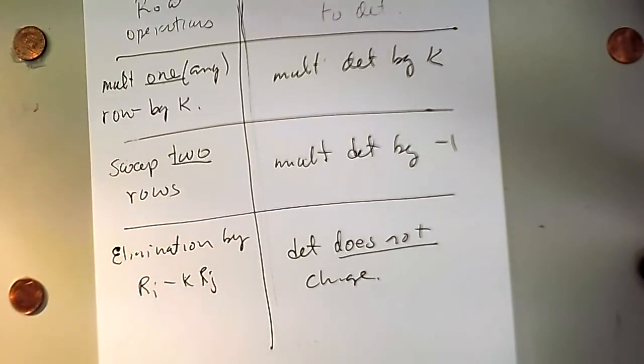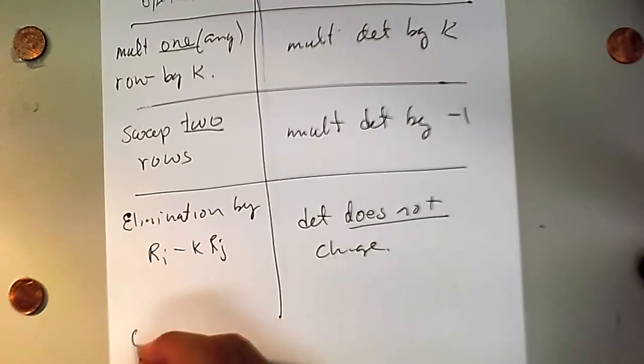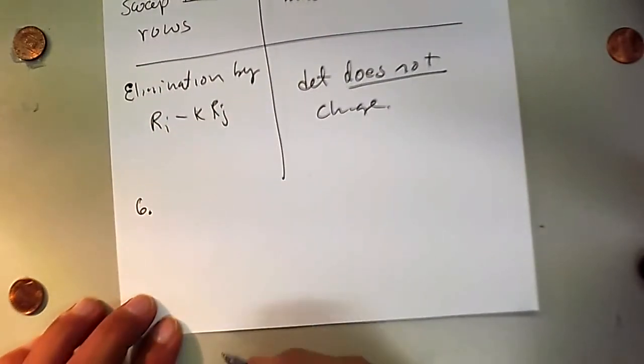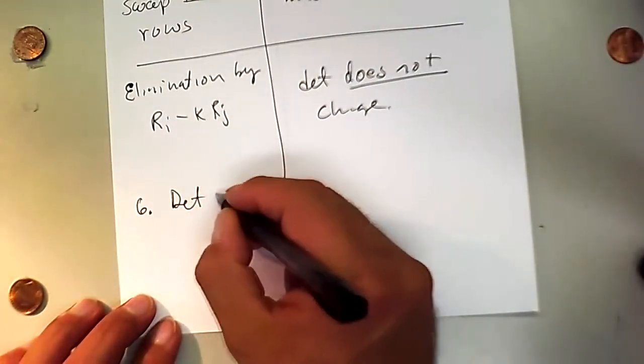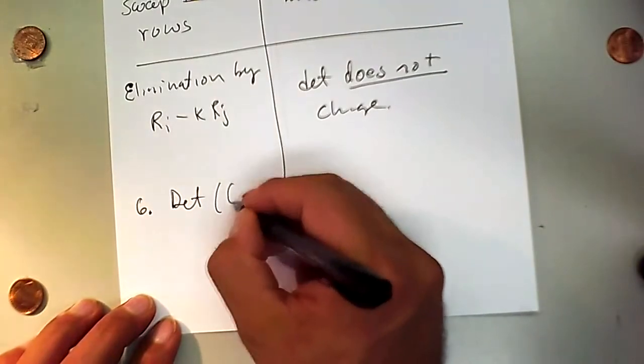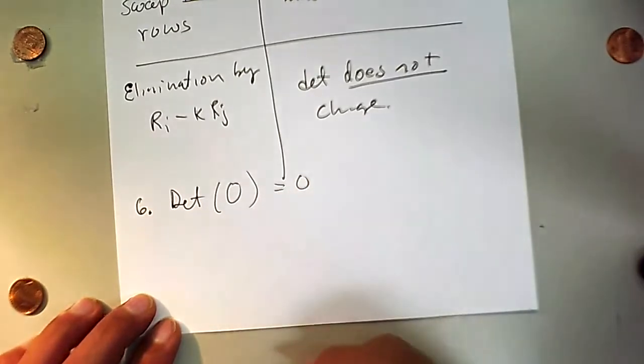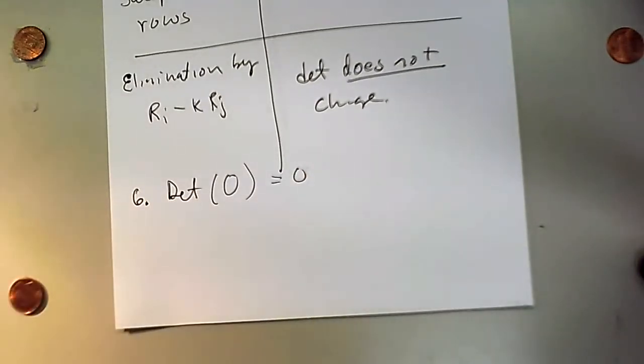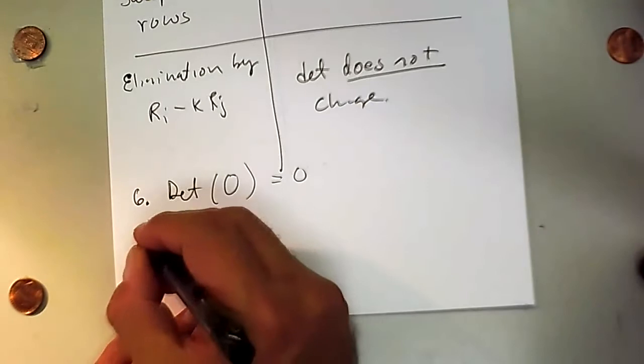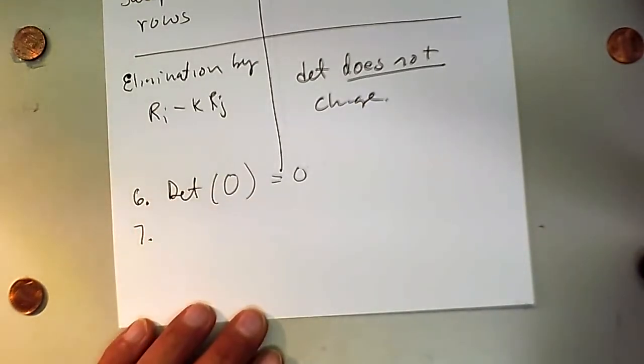Property number 6, we are still on properties. The determinant of the zero matrix, with a bunch of zeros, is going to be 0, which makes sense. We're multiplying zeros all together. This one is not so obvious, number 7, but it is very, very handy.